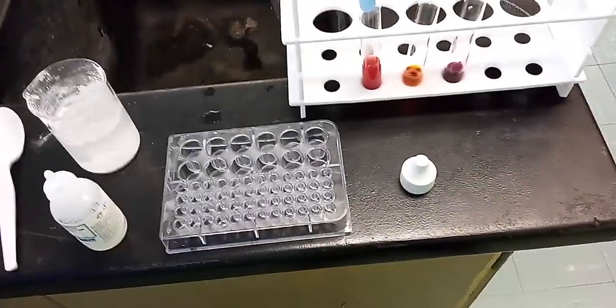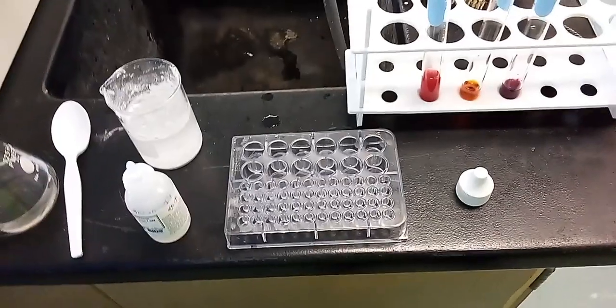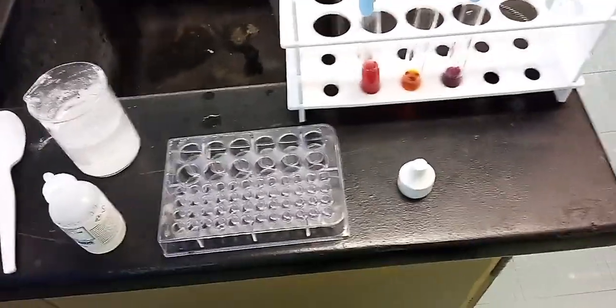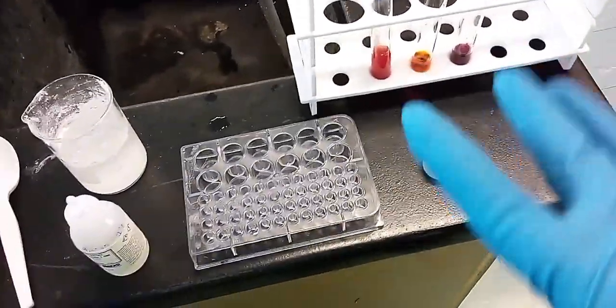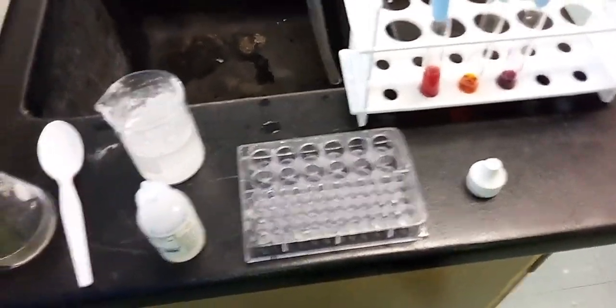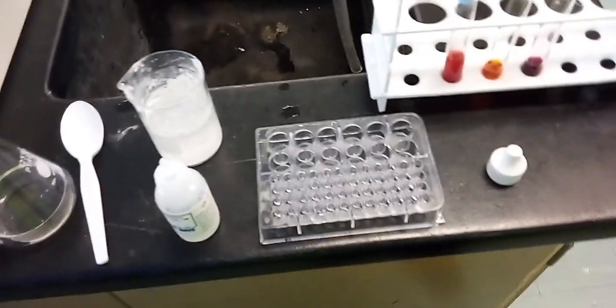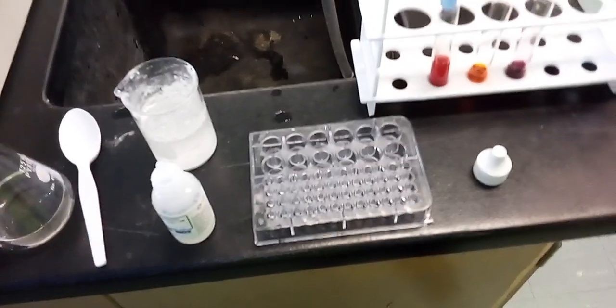If you don't have the virus, it doesn't change color. If you have the protein of the virus, then it's going to change color, and you're going to see that color change. So color changes help us in chemistry identify substances, whether it's a pH or whether a substance is present in a sample. Color changes help us a lot in chemistry.